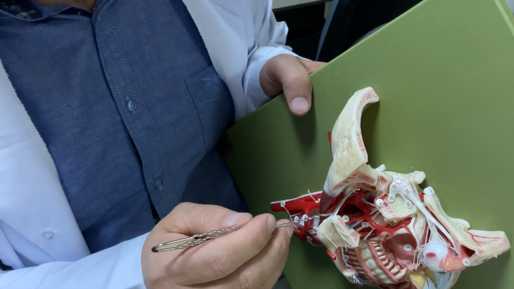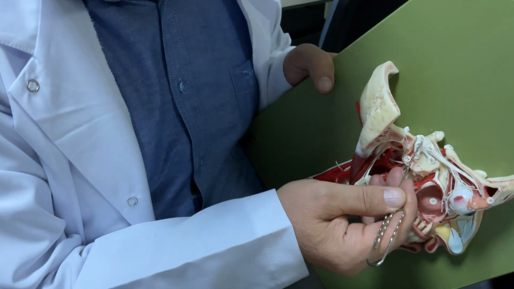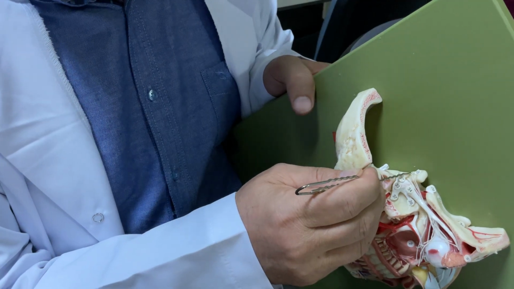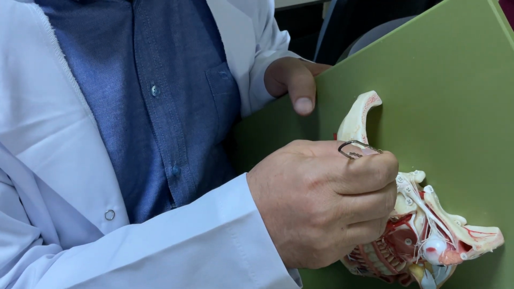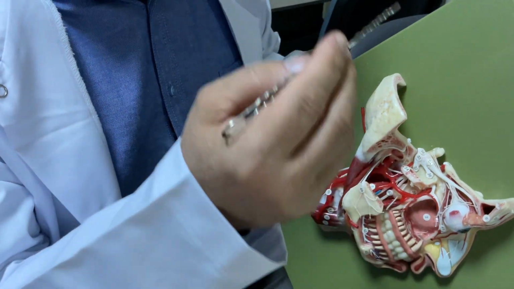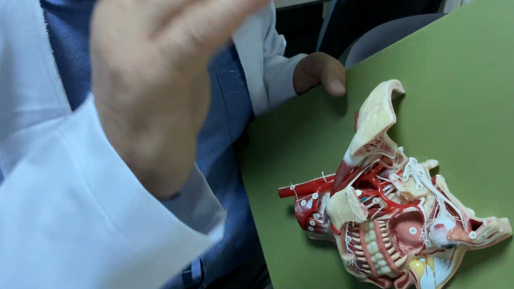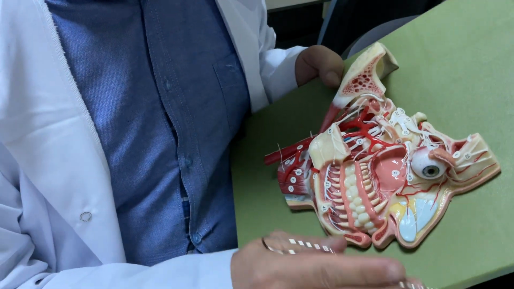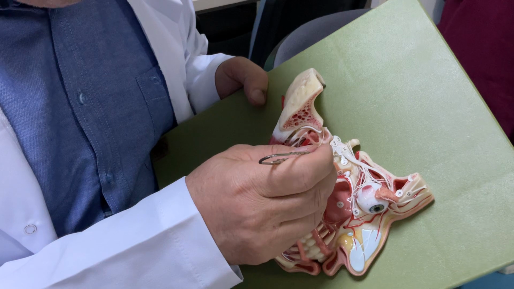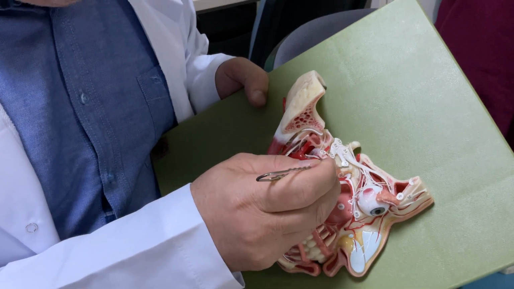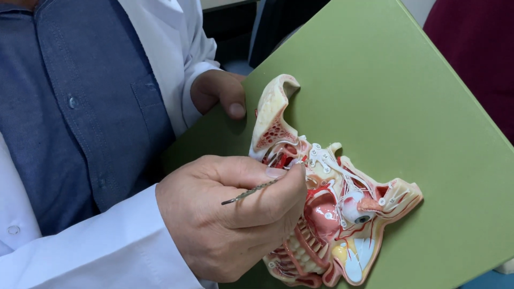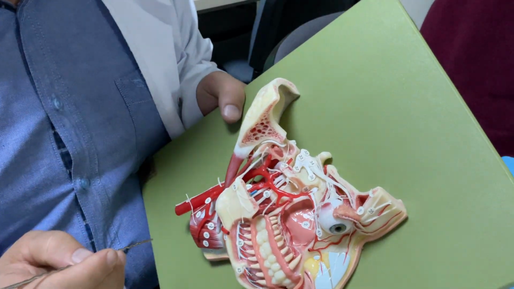This is the trigeminal nerve, a huge nerve, right? Here you have the oculomotor nerve, here the trochlear nerve, and here the abducens nerve. And this is the trigeminal nerve, called trigeminal because of the triplets. Look here: this is the ophthalmic nerve. This is the maxillary nerve, leaving the cranial cavity through the foramen rotundum. And this is the mandibular nerve, leaving through the foramen ovale.